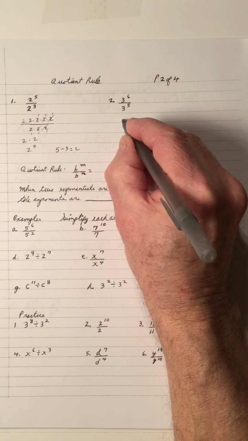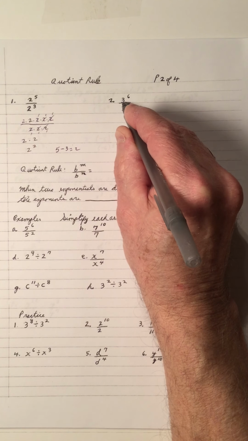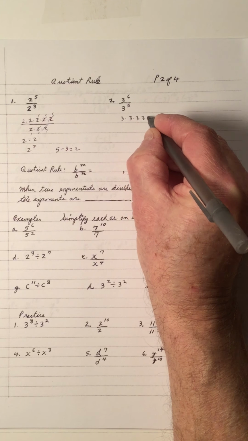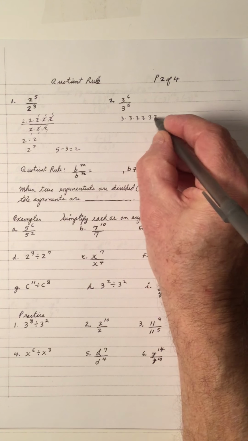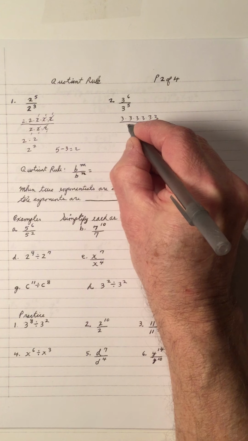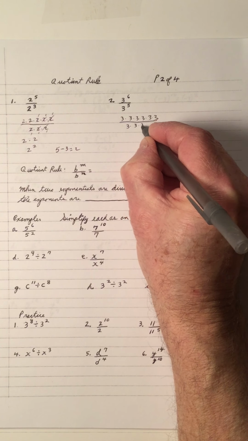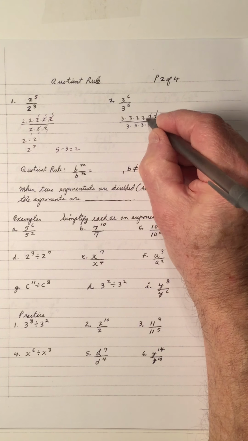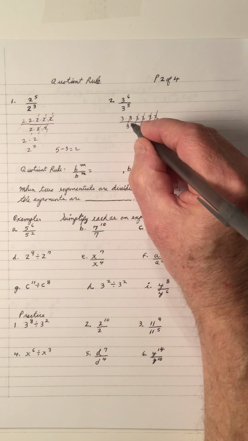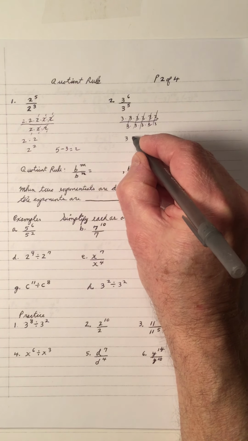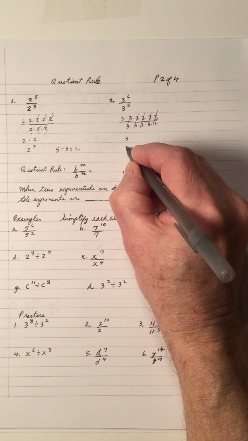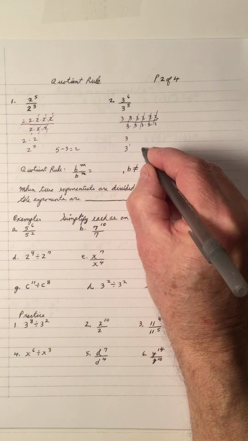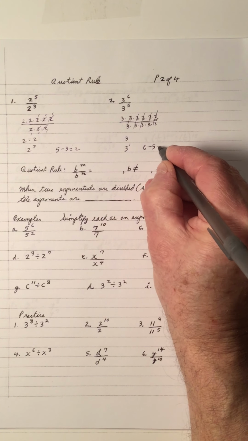Let's try number 2. 3 to the 6 is 3 times 3 times 3 times 3 times 3 times 3, 6 times, divided by 3 times 3 times 3 times 3 times 3, 5 times. Cancel, cancel, cancel, cancel, cancel, and I'm left with a 3. And notice the 3 is the same as 3 to the 1. So 6 subtract 5 is 1.